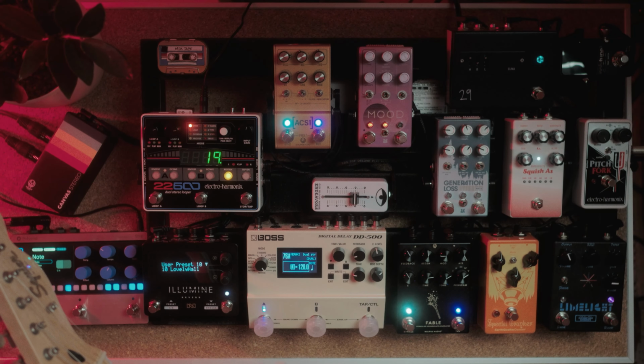And that just starts to fill out the stereo field. Adding another delay. So that's it for texture.